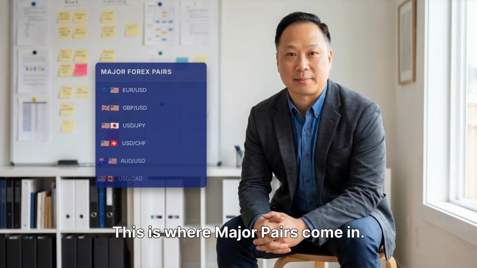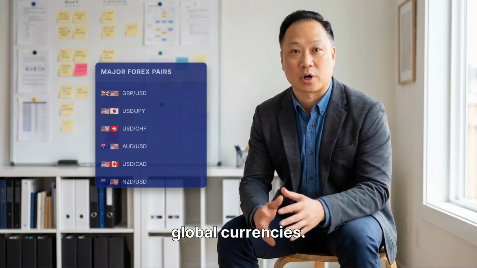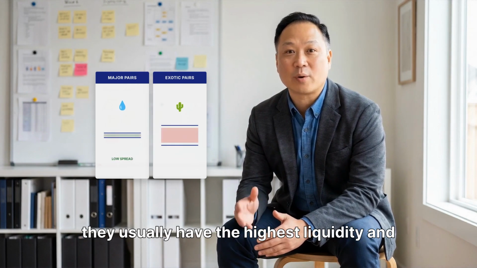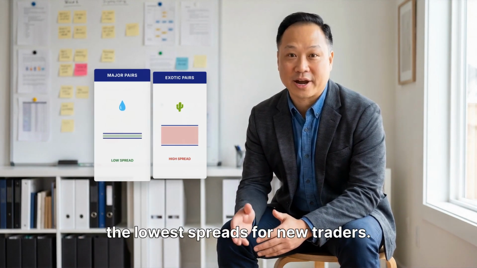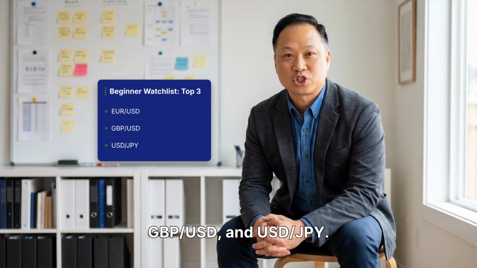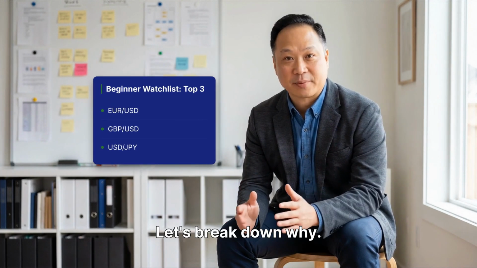This is where major pairs come in. These include the US dollar paired with the world's most stable global currencies. These are the best starting points because they usually have the highest liquidity and the lowest spreads for new traders. I recommend starting with just 3: EUR/USD, GBP/USD, and USD/JPY. Let's break down why.